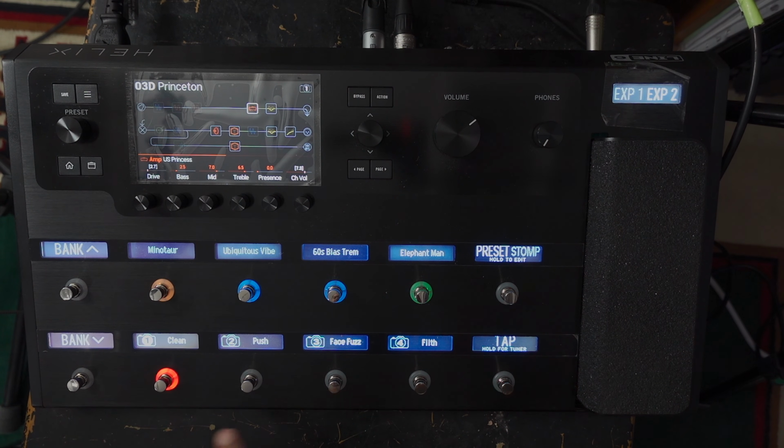So I've got slightly different here. My snapshots are clean, pushed. Let's have a listen to the pushed. Fuzz Face, which is I believe the Fuzz Face model.